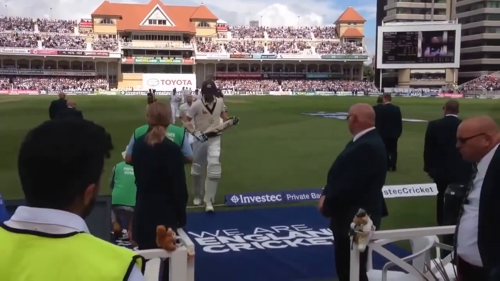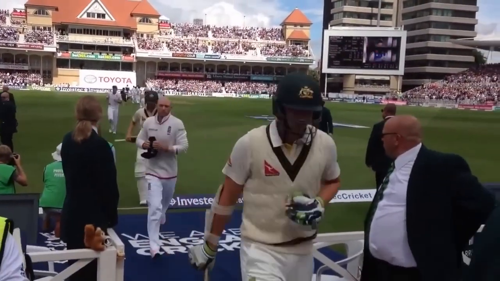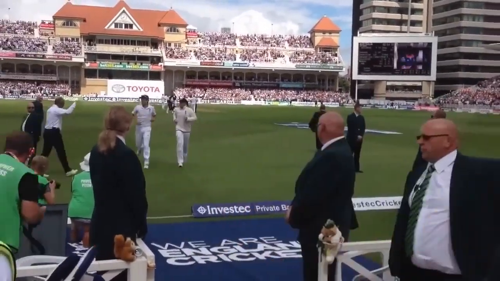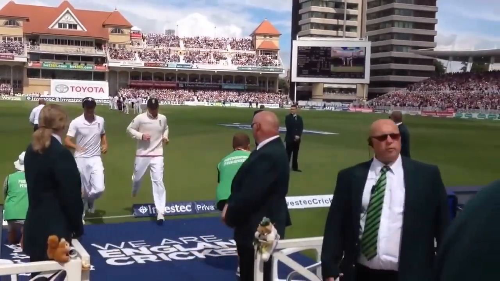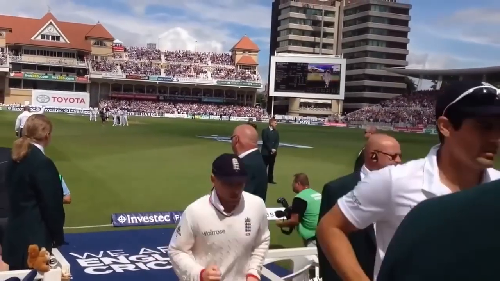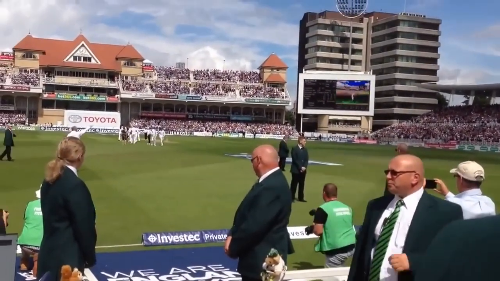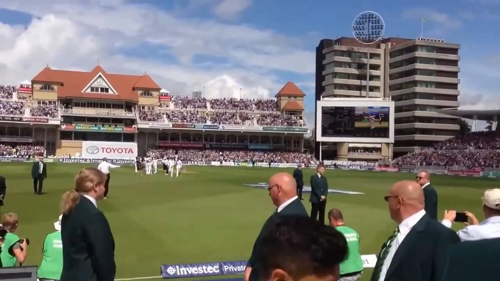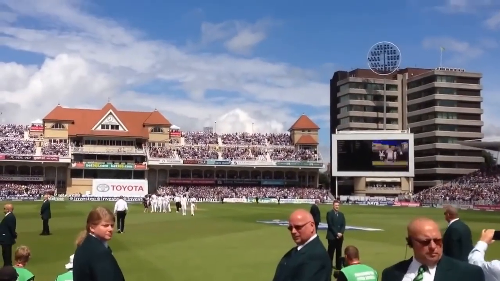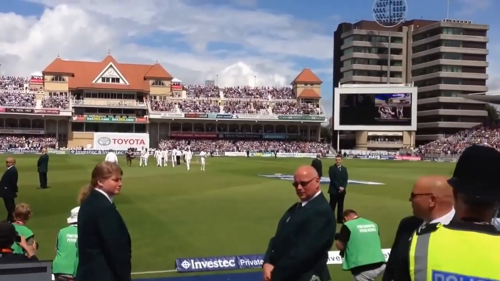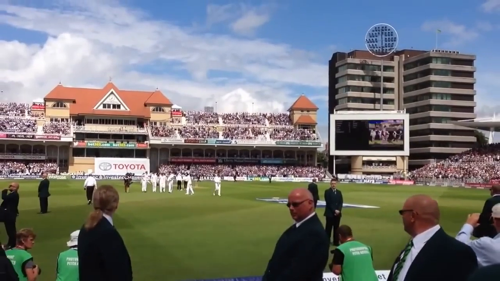Unbelievable. Good game, isn't it? Good play. Australia all out for 60 on the first morning of the Trent Bridge test match.